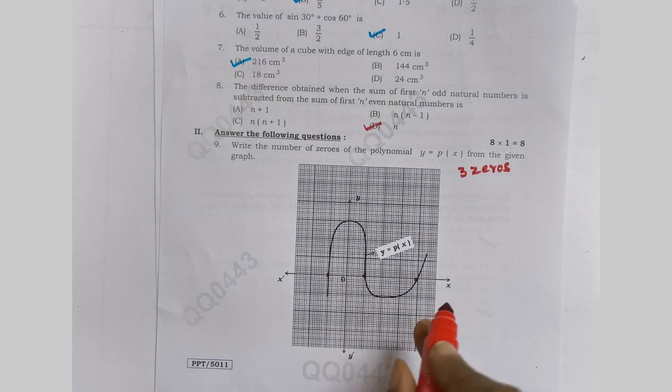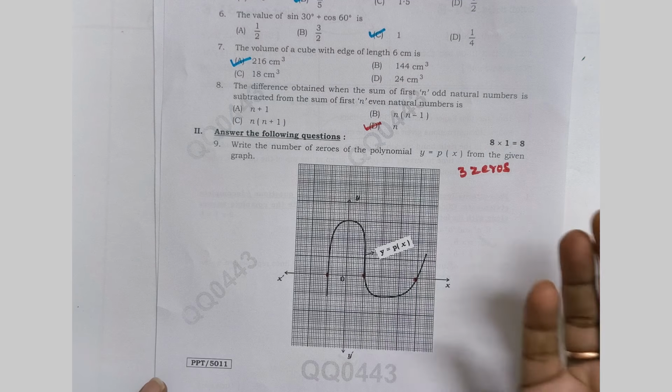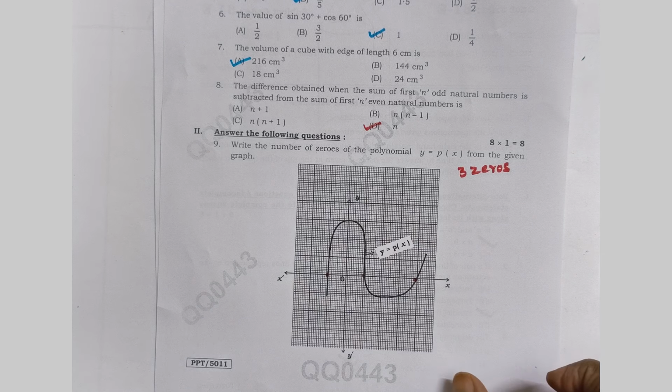This curve touching the x-axis how many times, that many zeros. 1 time, 2 times, 3 times. So how many zeros? Zeros means nothing but the x value. How many answers here? 3 answers. Here you write 3 zeros, you will get marks.